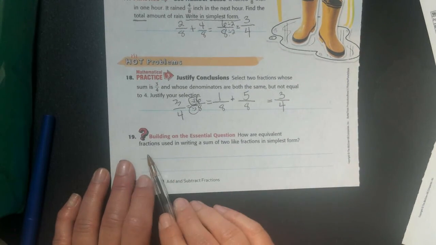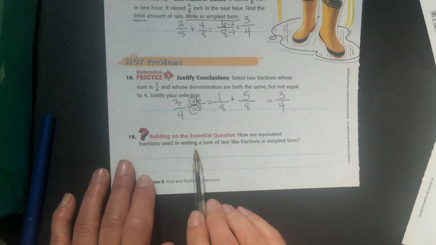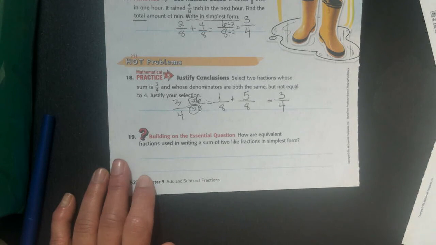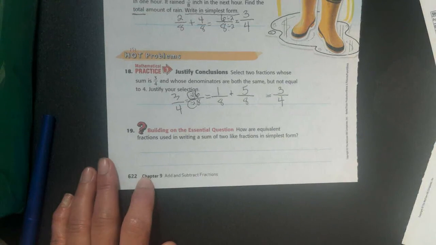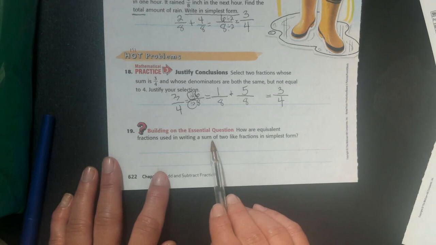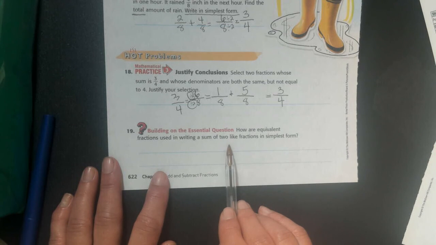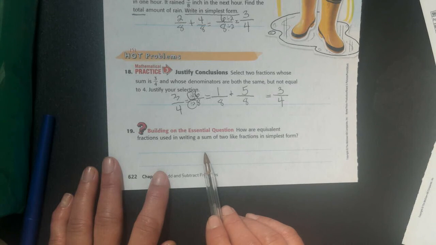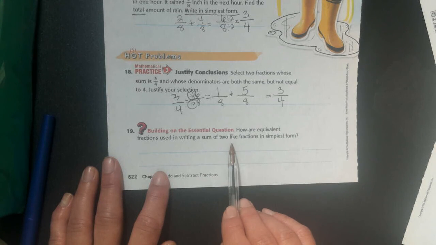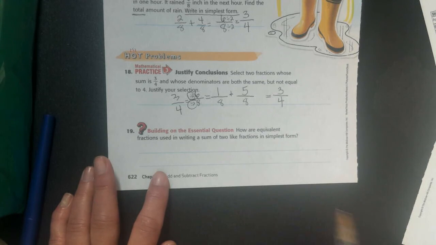How are equivalent fractions used in writing a sum of 2 like fractions in simplest form? All right, so when I add 2 fractions, and they're like fractions, they have the same denominator, and I add them together, and I need to reduce them, I put them in their simplest form.